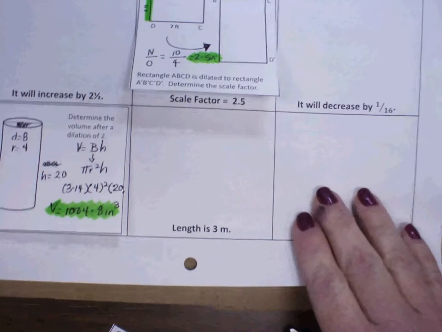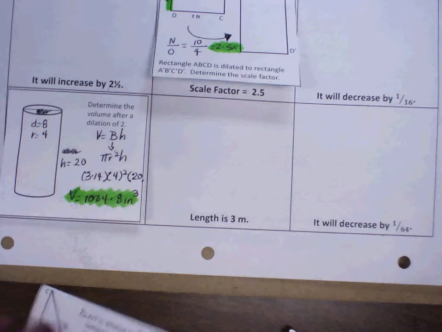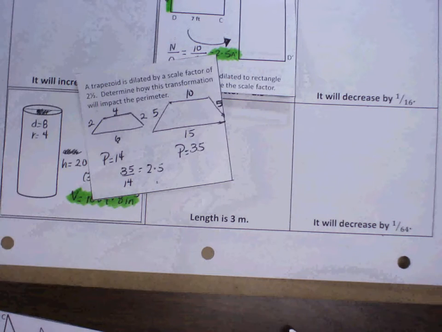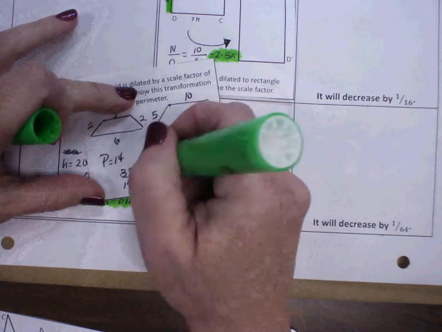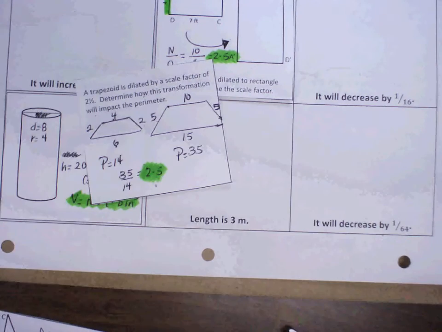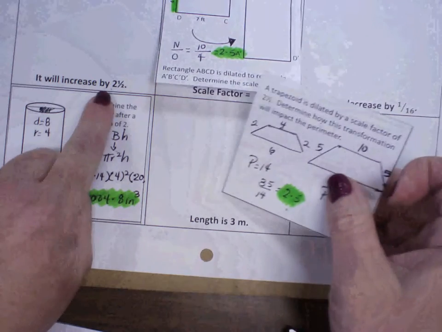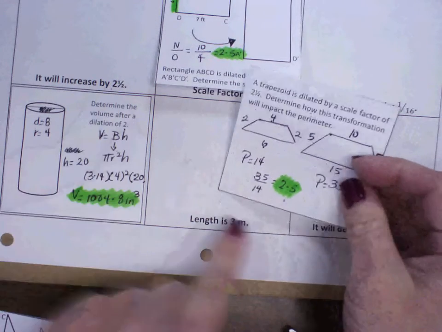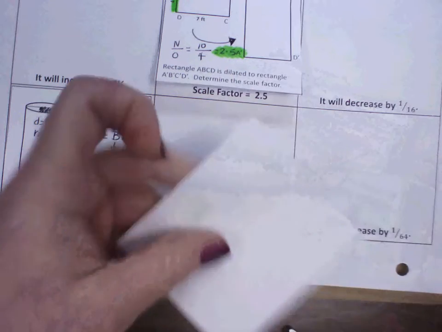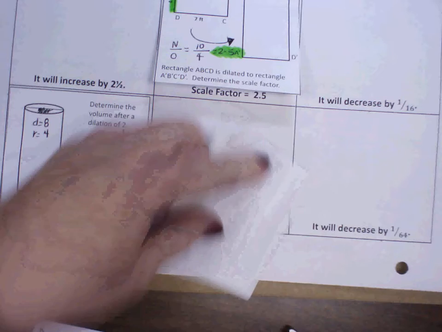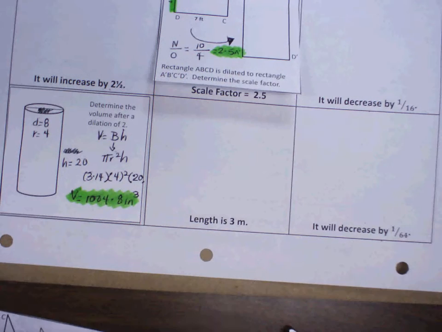And then this one, the trapezoids is here because it will increase by 2.5. And we got 2.5, right?